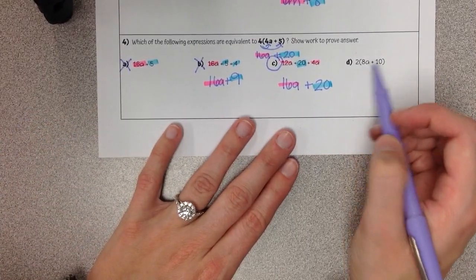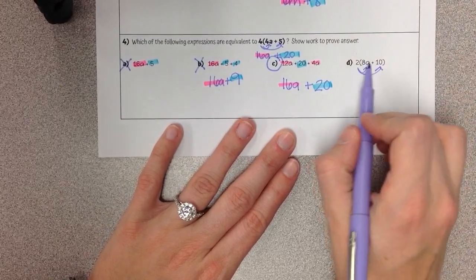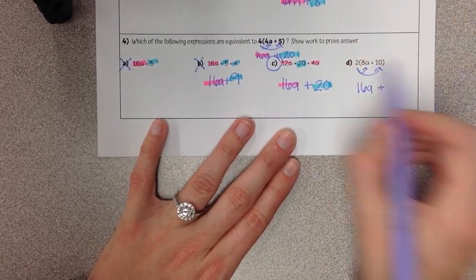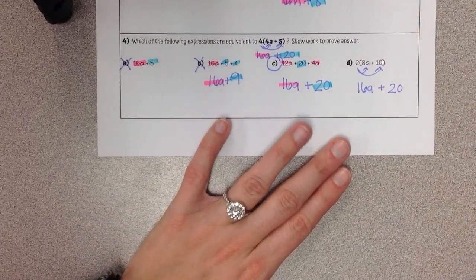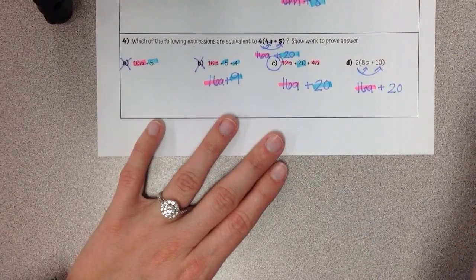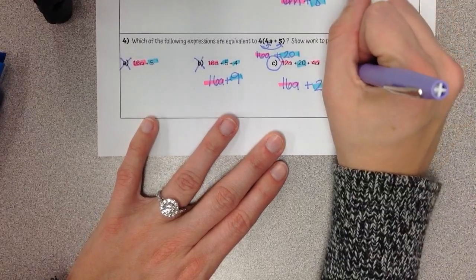Over here we've got parentheses that we need to distribute. 2 times 8a is 16a, plus 2 times 10 is 20. Now let's compare. This has 16a, and this has 20. They are the same.